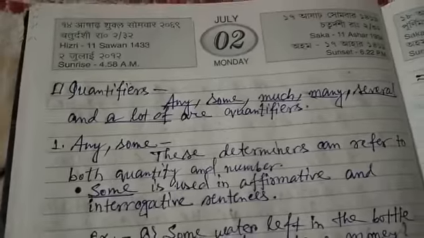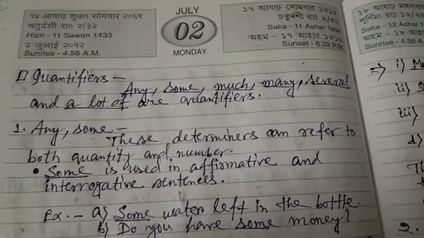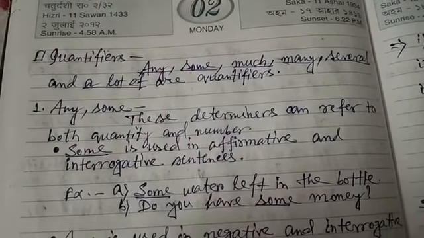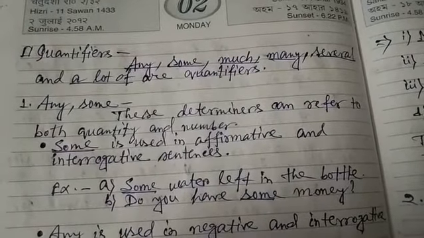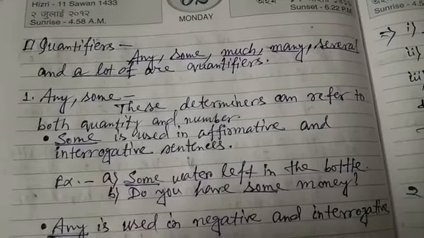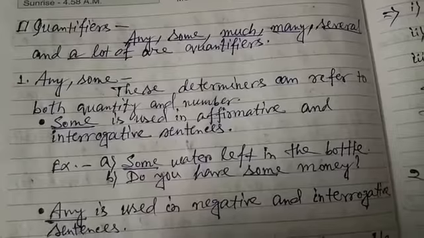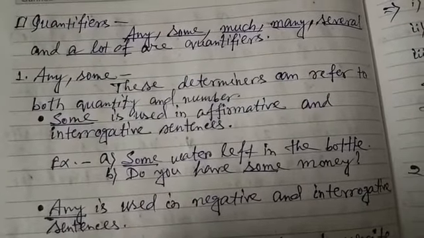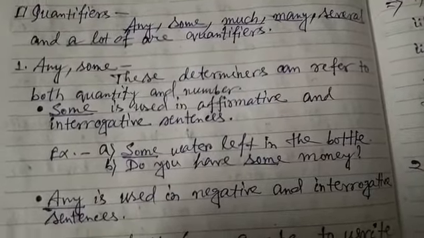Next, quantifiers. Any, some, much, many, several, and a lot of are quantifiers. Number 1, any, some. These determiners can refer to both quantity and number. Some is used in affirmative and interrogative sentences. Example, some water is left in the bottle, or do you have some money? The first one is an affirmative sentence and the last one is an interrogative sentence.